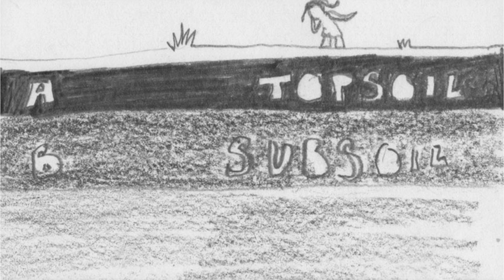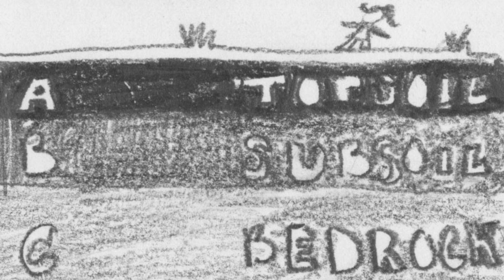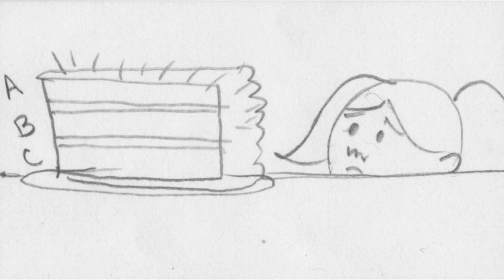The A horizon, or topsoil, is darker, more fertile, richer in humus, and thinner than the layers below. The B horizon, or subsoil, is lighter in color, has less organic matter, contains less humus, and is less fertile. And the C horizon, which is usually the bedrock, is at the bottom of the soil profile and consists of partially weathered rock.